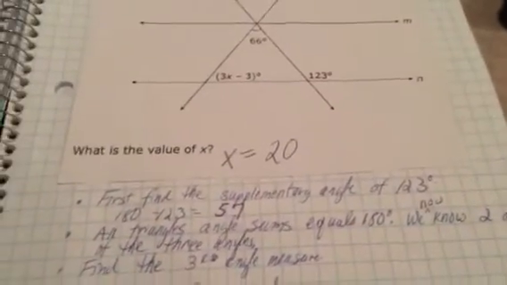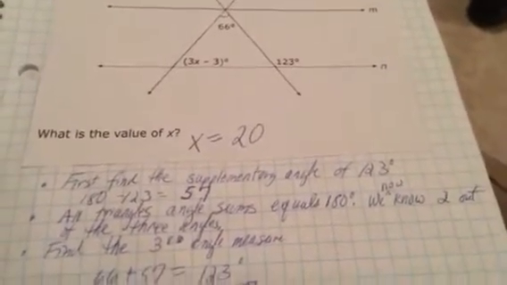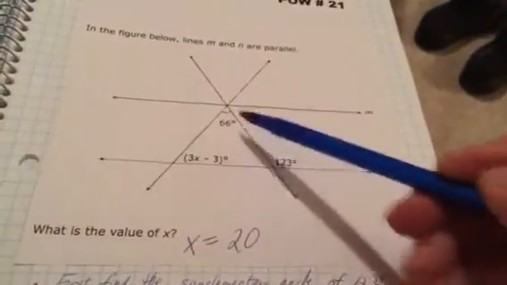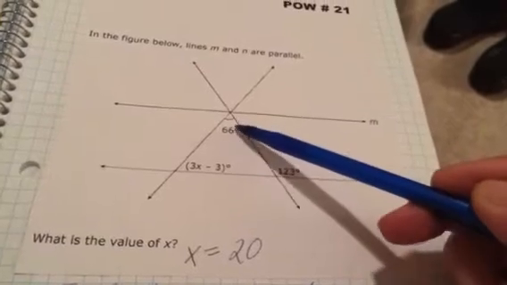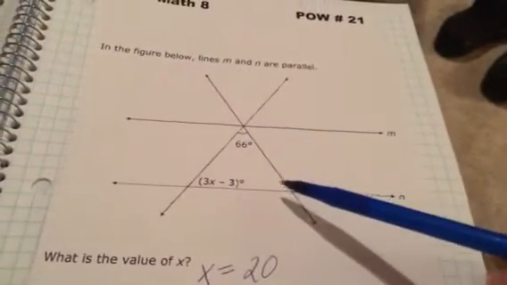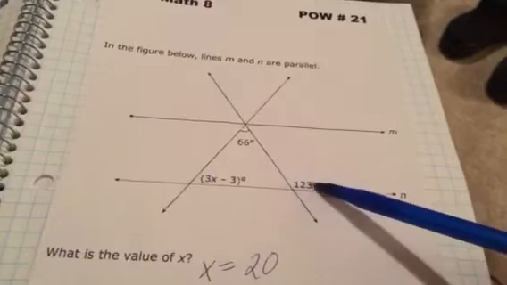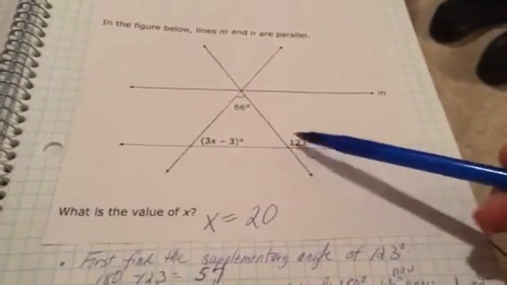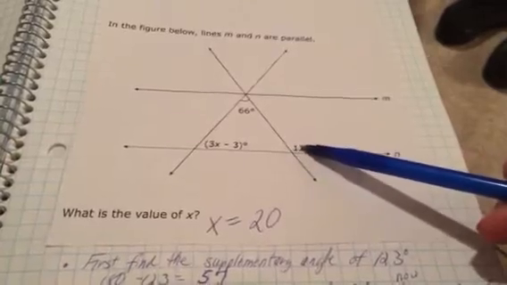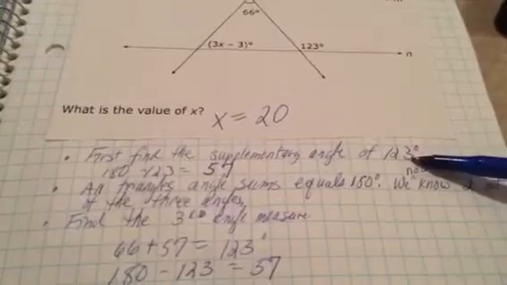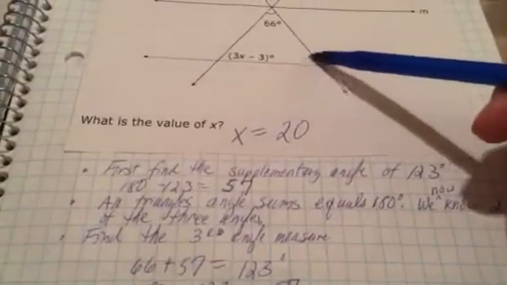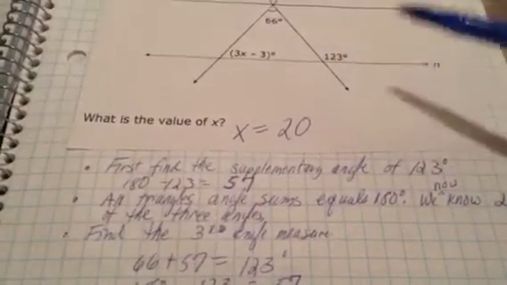First, you're going to find the supplementary angle of 123. Right now on the inside of this triangle, we only have one of the angles that is known. So in order to find this one, its supplement is 123. Two supplementary angles add up to be 180. So we really just take 180 minus 123 and we get that that's 57. So this angle right inside here is 57 degrees.